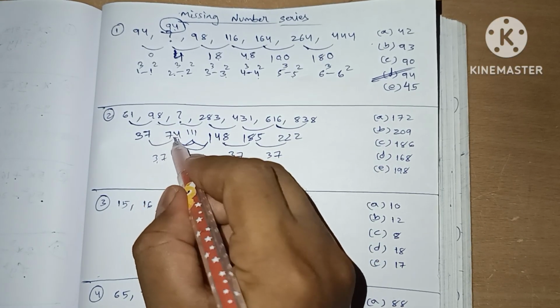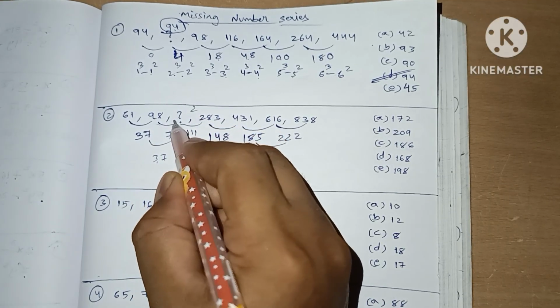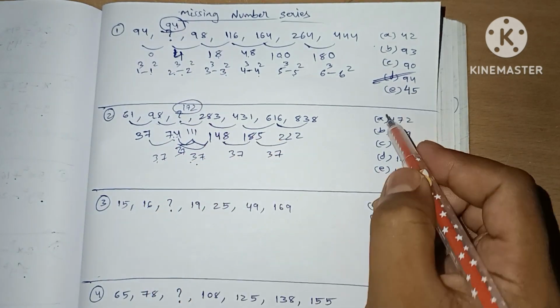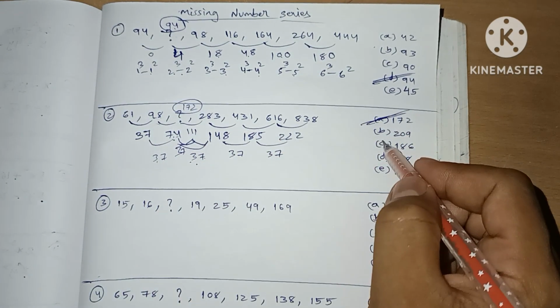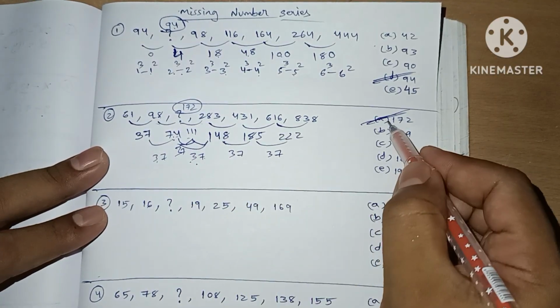So here the difference must be 74. 98 plus 74, which will be 172. 172 is our answer. Option A. 172 plus 111 we get 283. So option A is our answer.